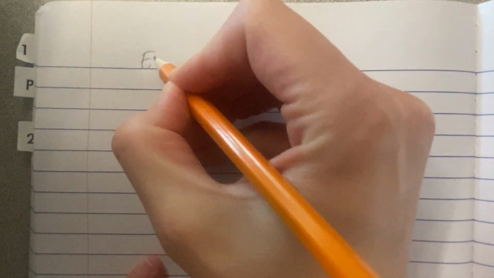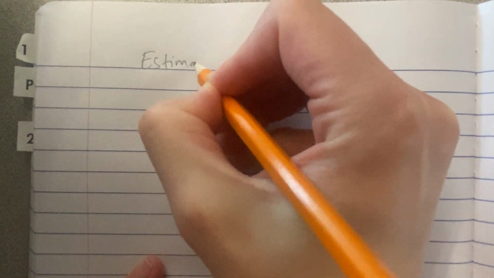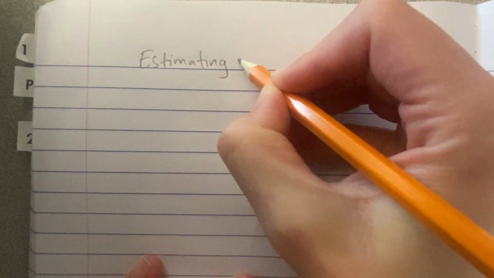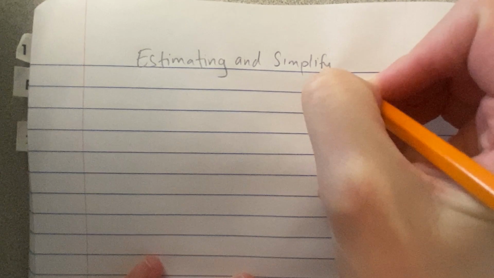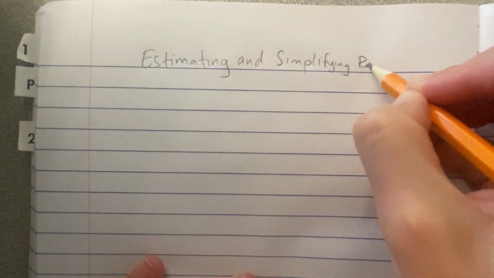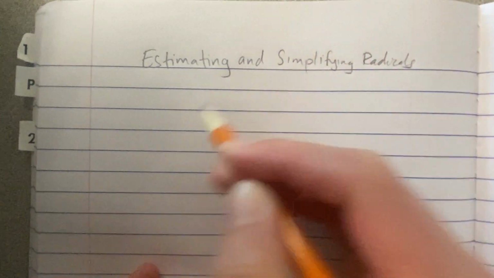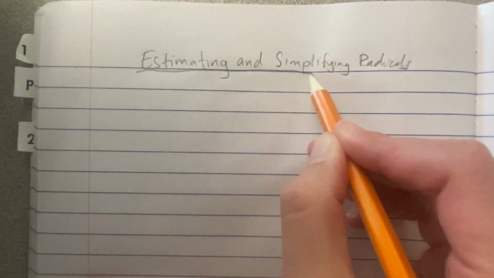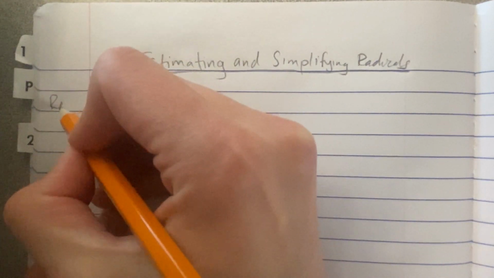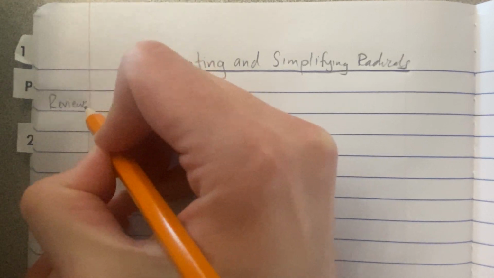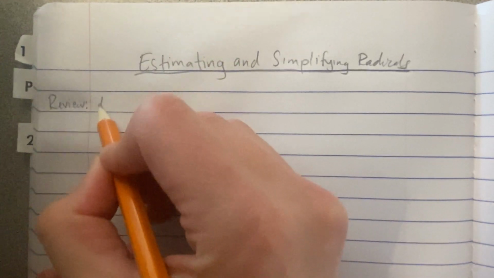Okay, these notes are on estimating and simplifying radicals. Okay, and this is for if you're absent on Monday the 25th. Okay, so first, starting with a review, this we did last week, right? We did estimating.